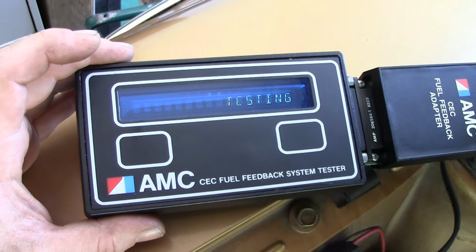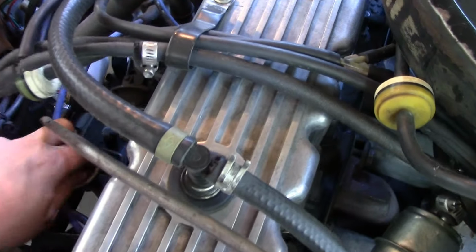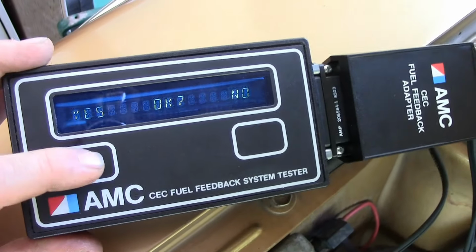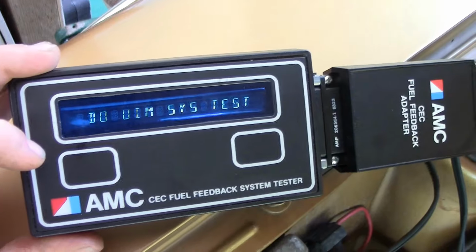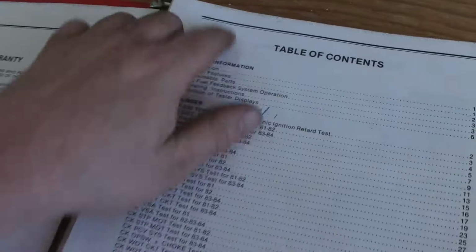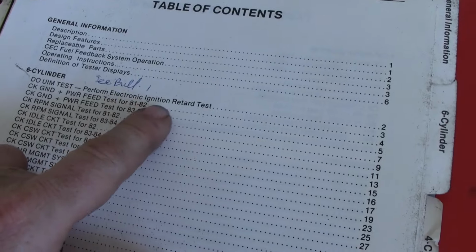Yes. Connect vacuum to distributor. Put that over there. Plug that back in. There we go. Yes. Do UIM system test. Interesting. Okay, so let's see here. Do UIM test. Perform electronic ignition retard test on 2.